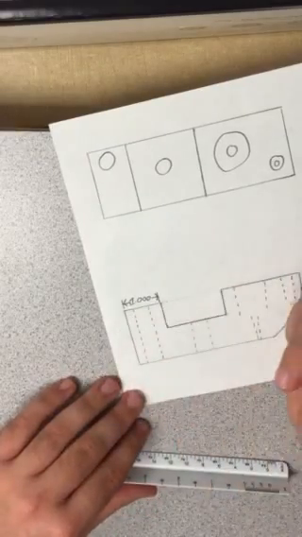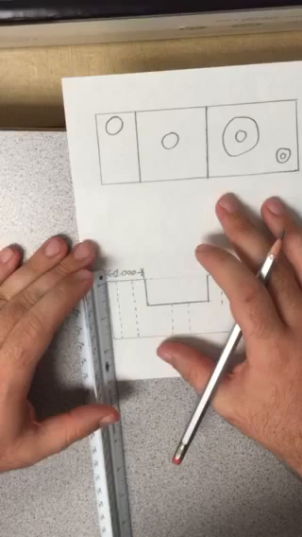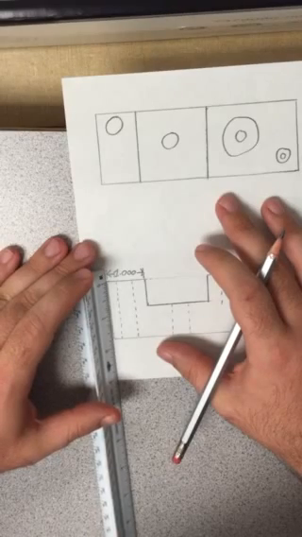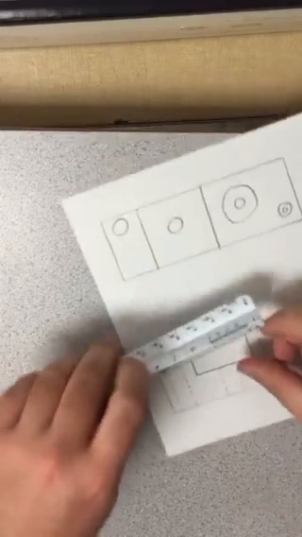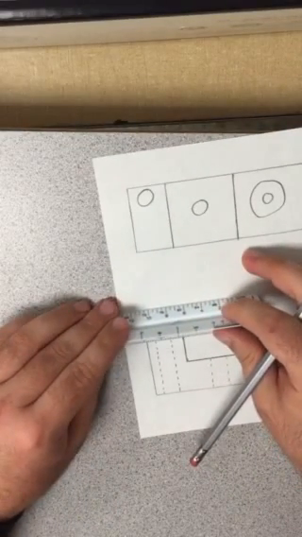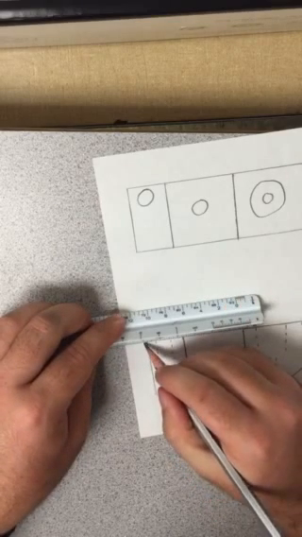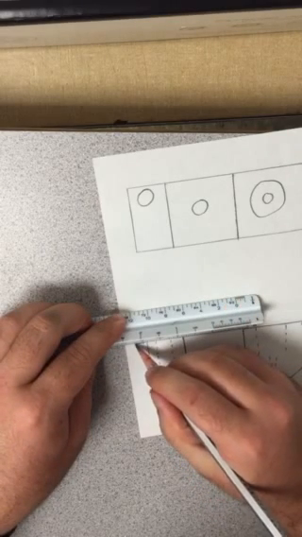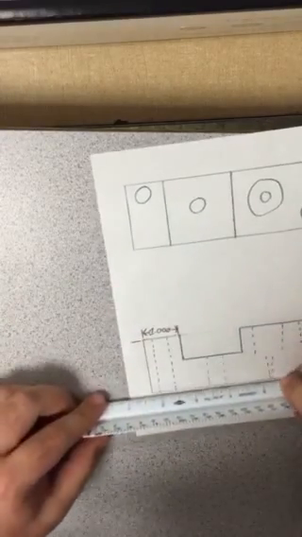Now if we were going to go vertical, it is 1 3/4. So I'll do the same thing with my dimension lines. I'll come about almost 1/8 off, and I'll draw it about 1/4 of an inch. Let me turn this around so you can see it better.